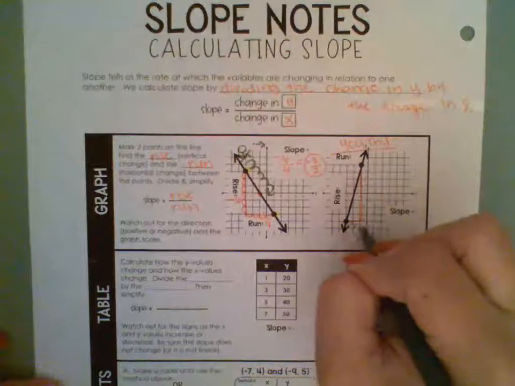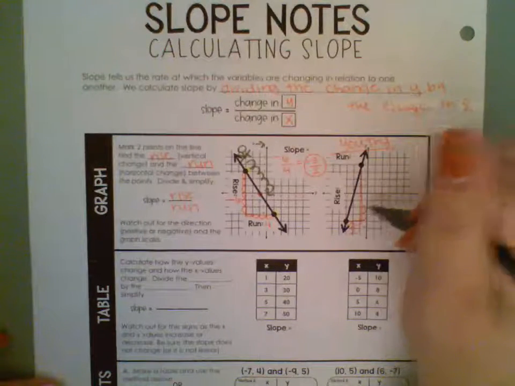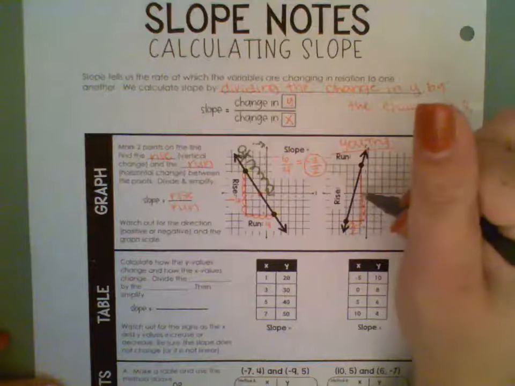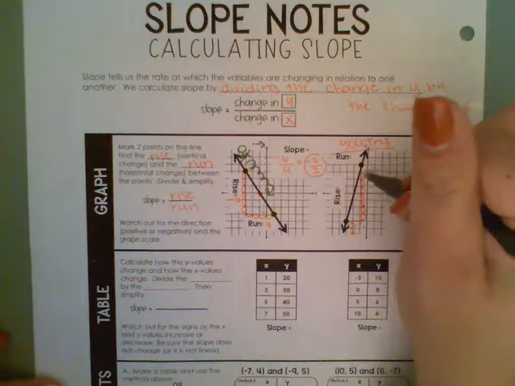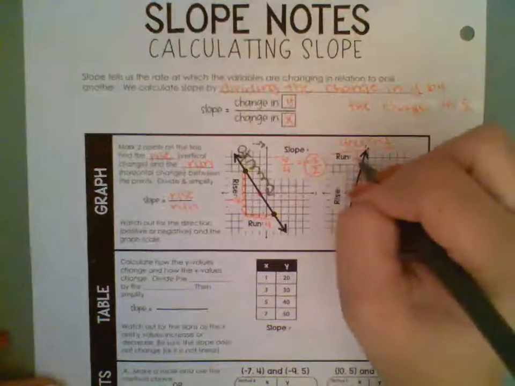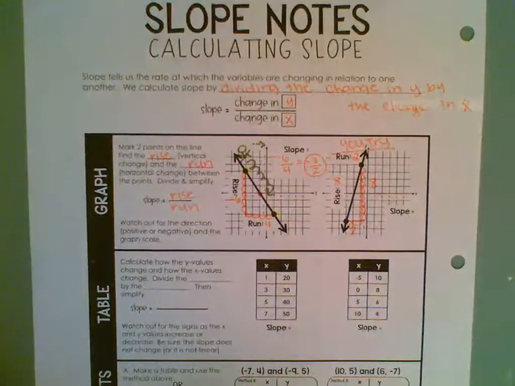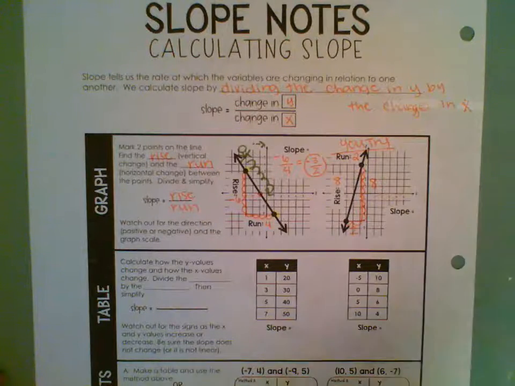So I have to go to the right 2 and then up 1, 2, 3, 4, 5, 6, 7, 8. So my run was 2 and my rise was 8. So you always do rise over run.